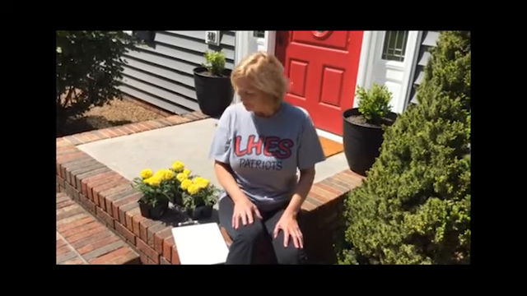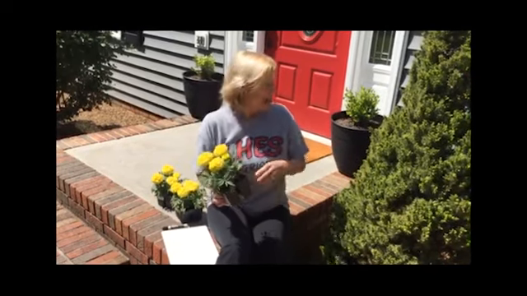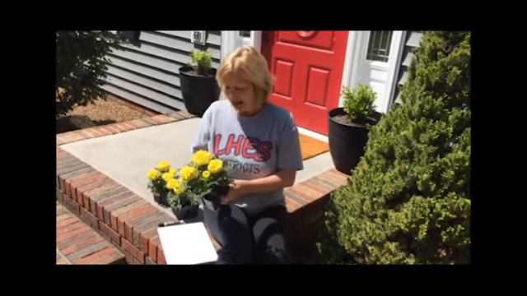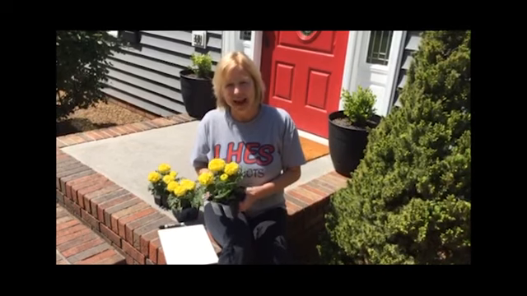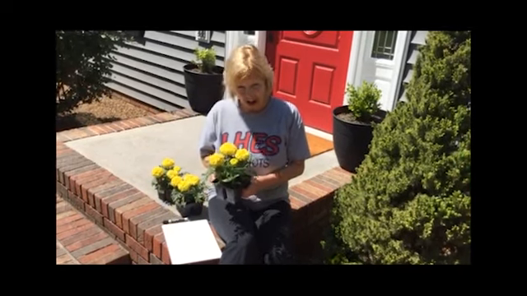Okay, are you ready? I've got these flowers called marigolds and I want to plant them in these two pots. I have 12 marigolds total. Do you know how I could divide them into two equal groups so I would have the same number of marigolds in each pot?